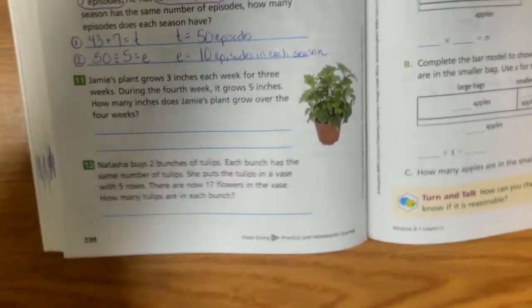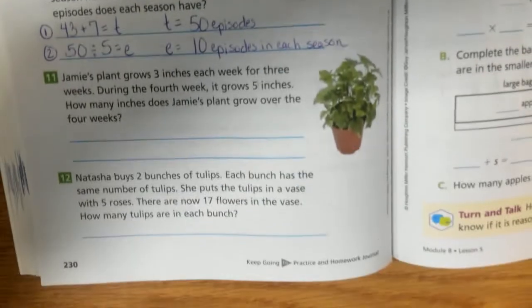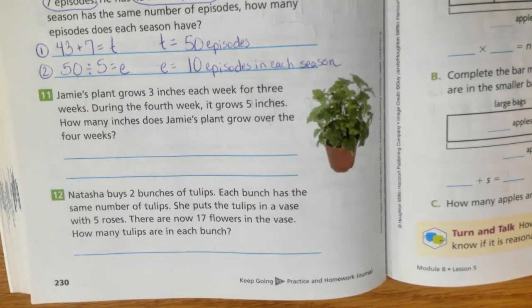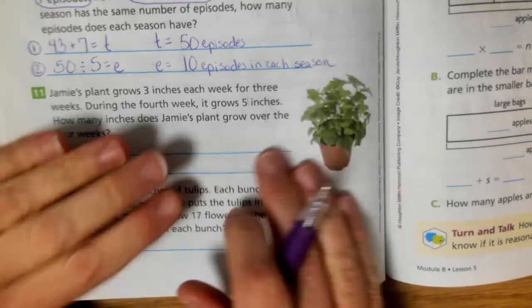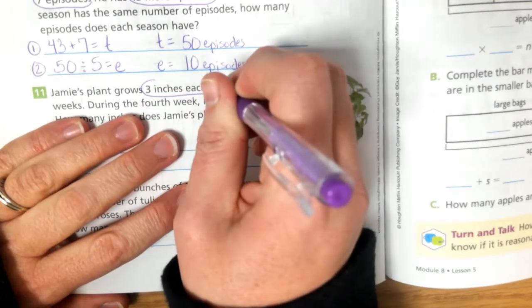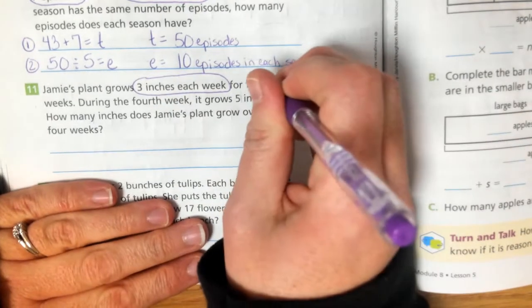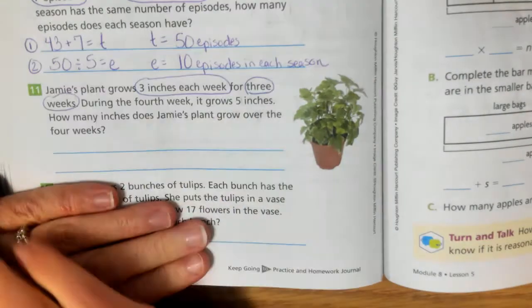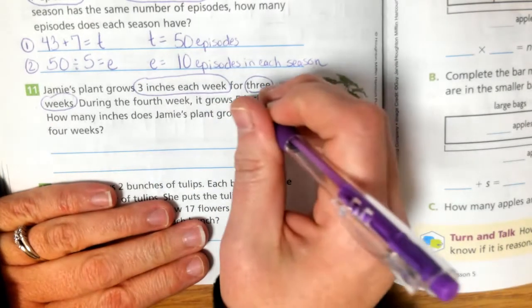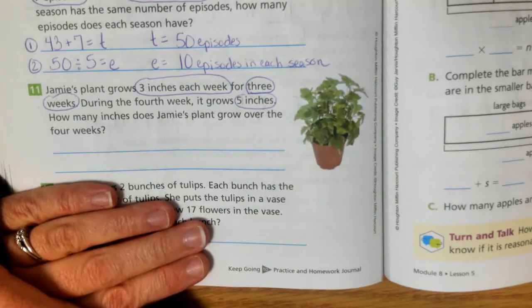All right, 2 left. Number 11. Jamie's plant grows 3 inches each week for 3 weeks. During the 4th week, it grows 5 inches. How many inches does Jamie's plant grow over the 4 weeks? So Jamie's plant grows 3 inches each week, every week, for 3 weeks. During the 4th week, though, it grows 5 inches. How many inches does Jamie's plant grow over the 4 total weeks?